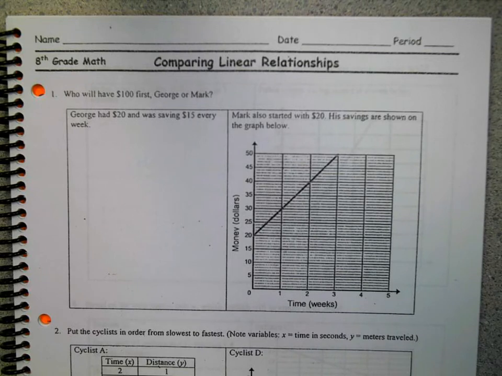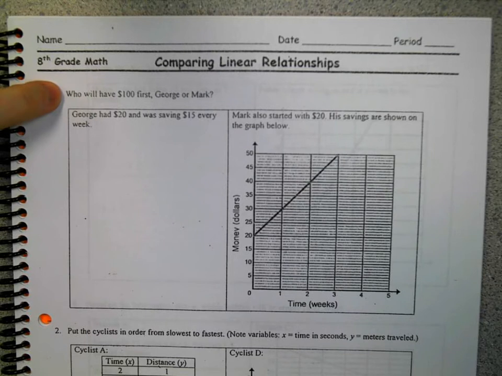Today we are going to be comparing linear relationships. So we're on page 94 through 98 in our orange books. And problem 1 says George had $20 and was saving $15 every week. On the graph it says Mark also started with $20. His savings are shown on the graph below. So we need to compare George and Mark because the question says who will have $100 first, George or Mark?